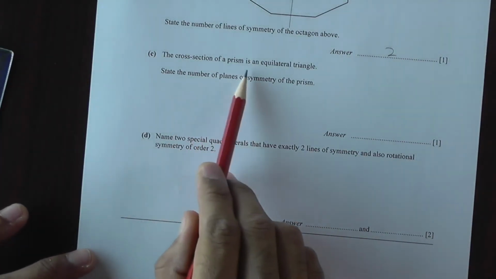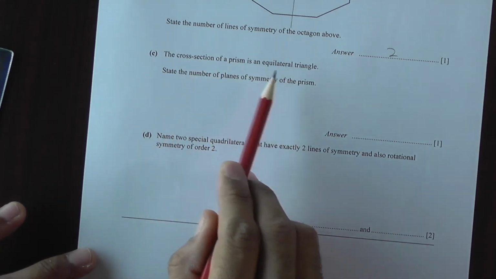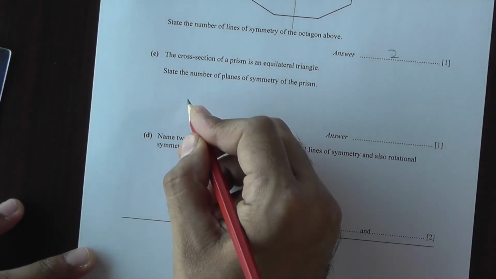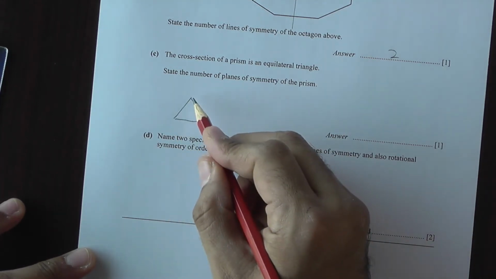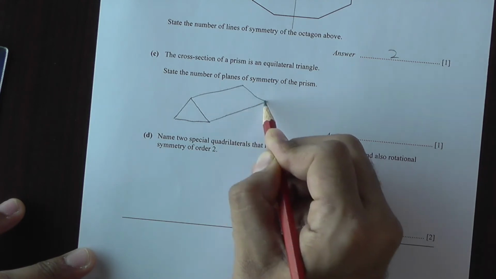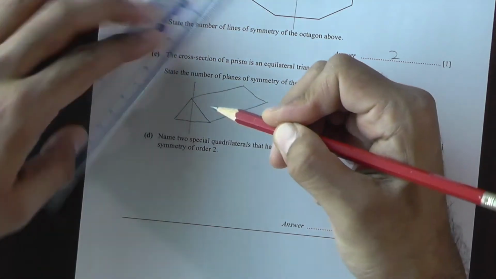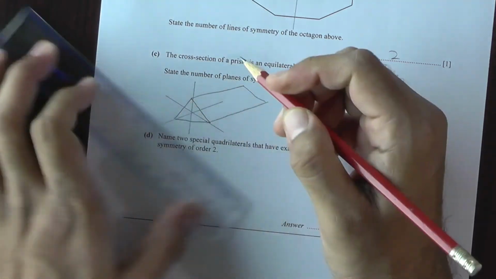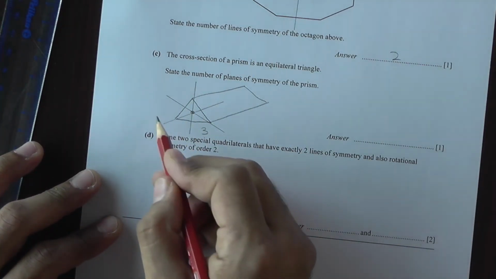The next part says the cross section of a prism is an equilateral triangle. State the number of planes of symmetry of the prism. If I draw this shape, imagine this is an equilateral triangle. Not the best of my drawings, but this is an equilateral triangle. So if I draw a line that goes like this, then a line like this, and then a line like this, that means there are 3 planes of symmetry right here.